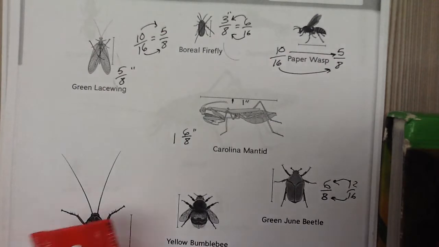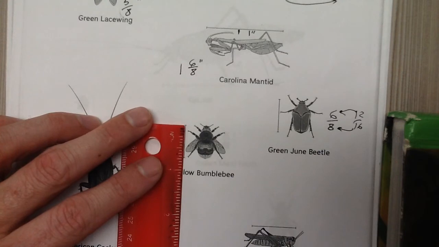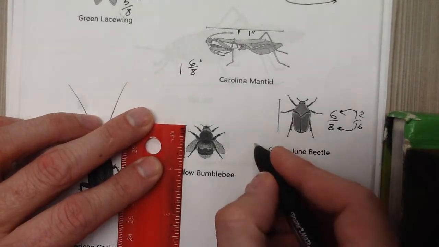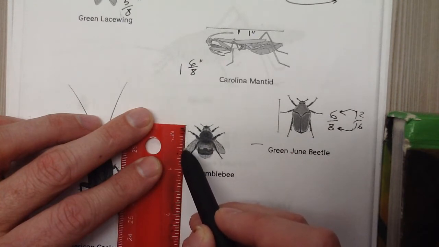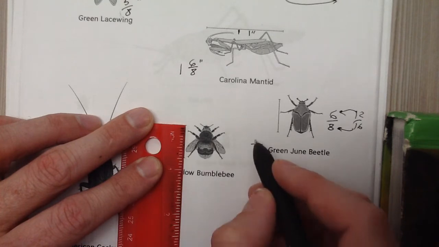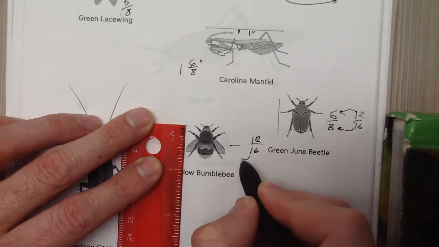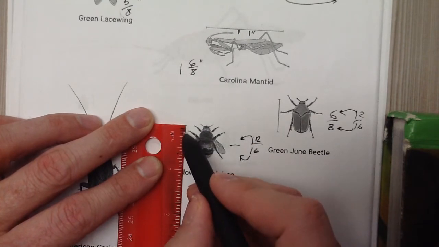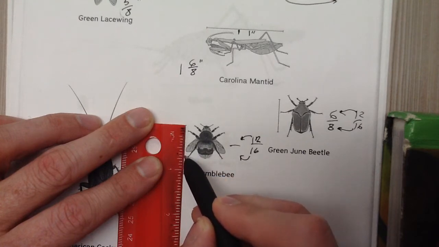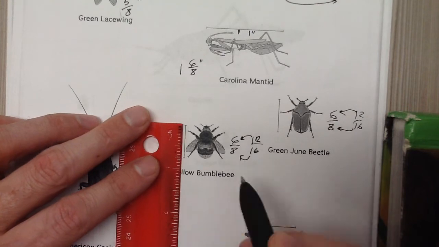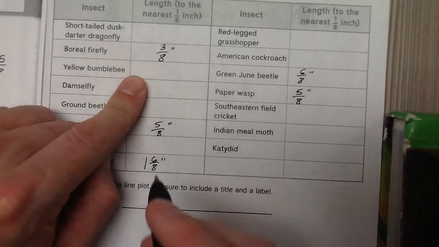All right, let's try the yellow bumblebee, which is right here. Again, it's less than an inch. First thing, let's try and find out how many 16ths this is. 1, 2, 3, 4, 5, 6, 7, 8, 9, 10, 11, 12. Again, it's 12/16. To figure out eighths, you could just cut those in half, or you can count every 2/16. 1, 2, 3, 4, 5, 6. 6/8. Yellow bumblebee is 6/8. That's right here.